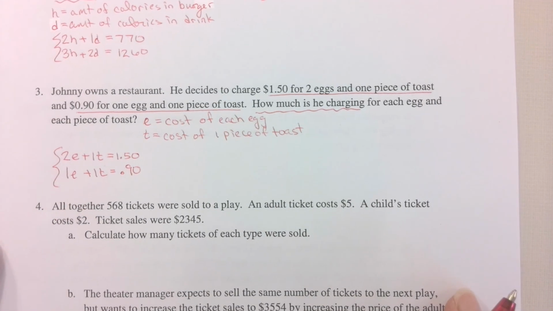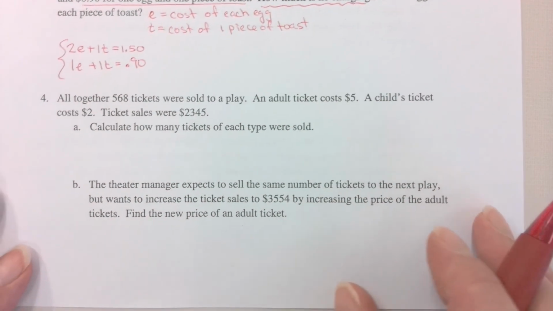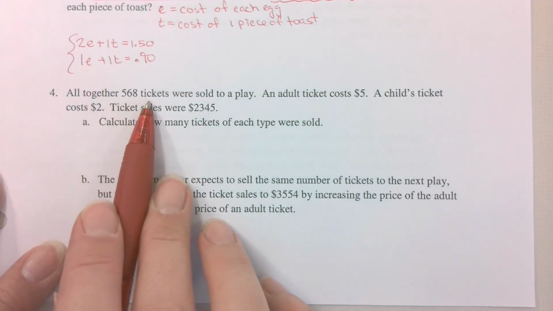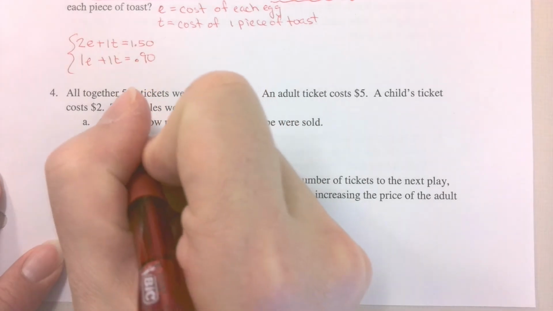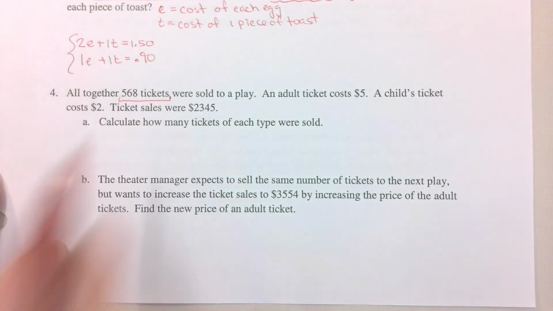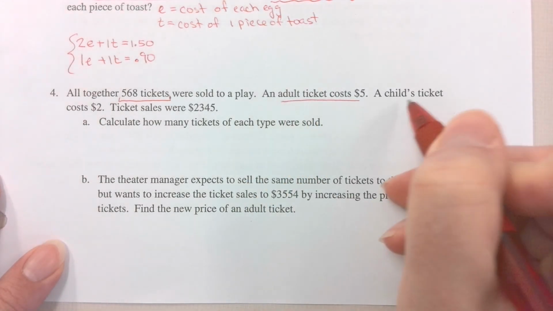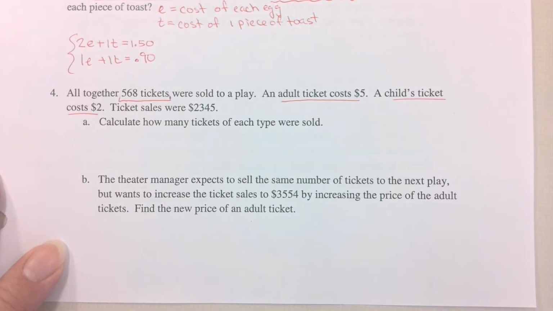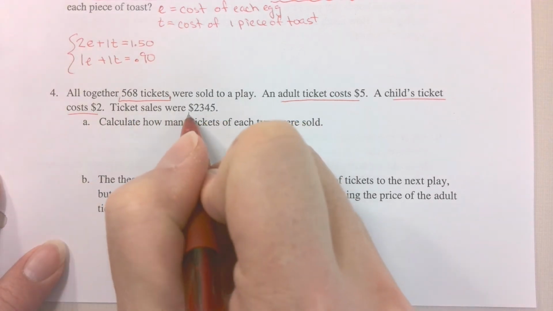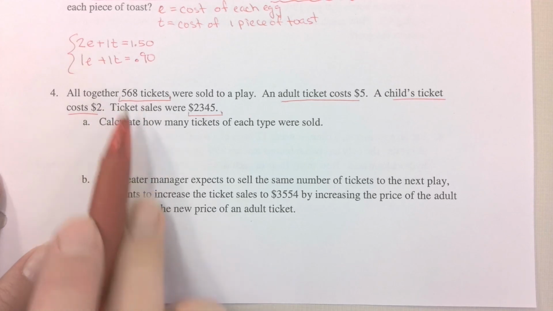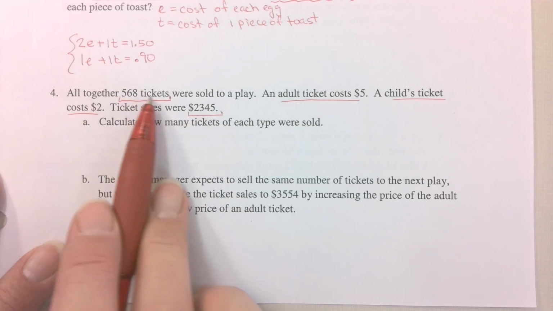All right, let's look at number 4. We're actually going to do a little bit more with this one. Altogether, there were 568 tickets sold at the play. This is a total. Altogether, 568 tickets. So that's going to be one of my answers. An adult ticket cost $5. A child's ticket cost $2. And the total ticket sales were $2,345. So total tickets, total ticket sales. These are my 2 answers.